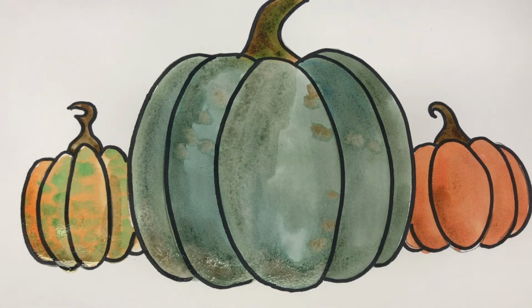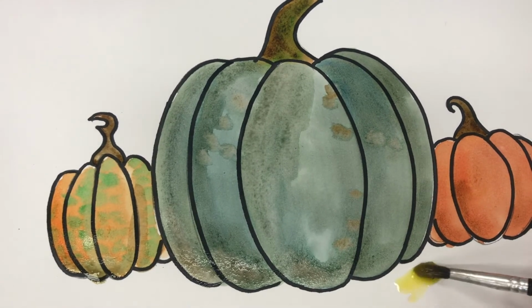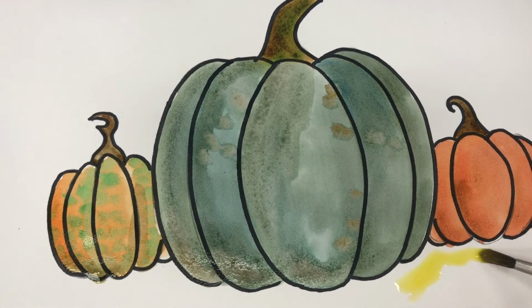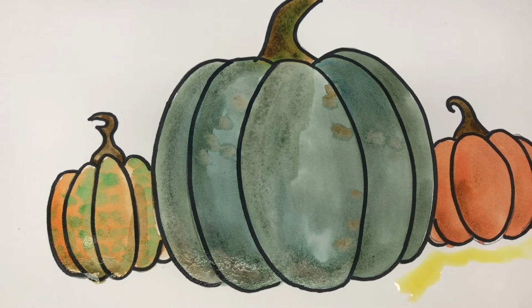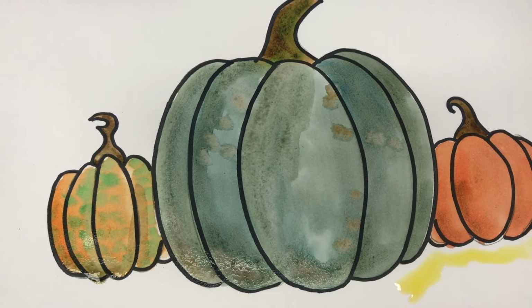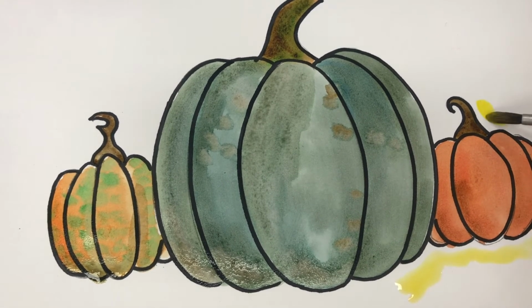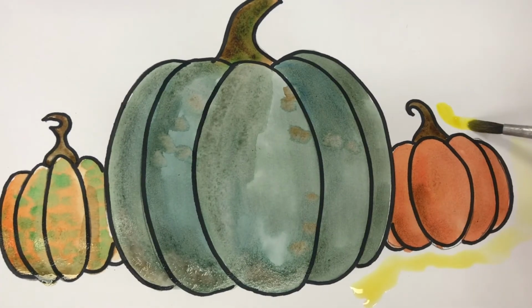But what I would do, I'm going to use yellow and maybe just a tad of red. And what I'm going to do is I'm actually going to paint not super close. I'm going to leave a little bit of white space all the way around. You know, it's hard to see with yellow. Do you see how I'm not touching my pumpkin?